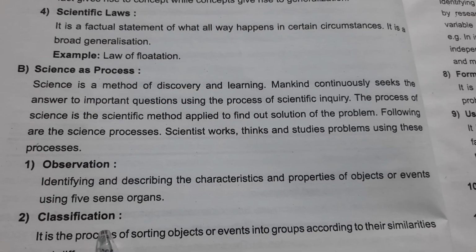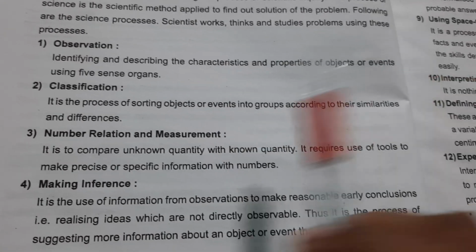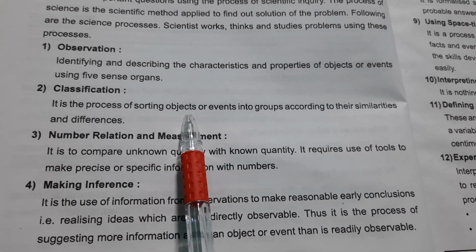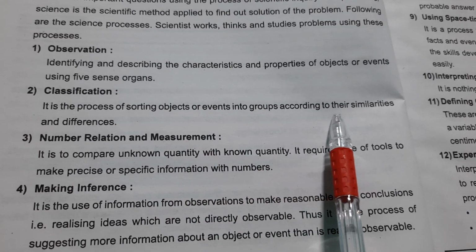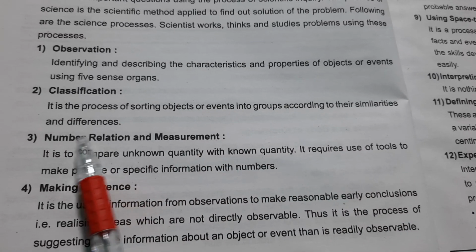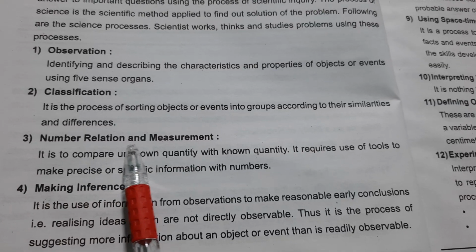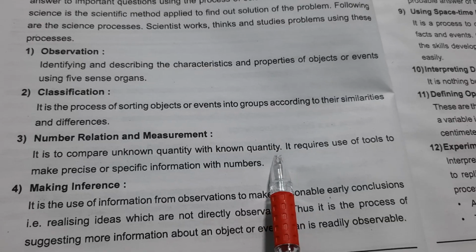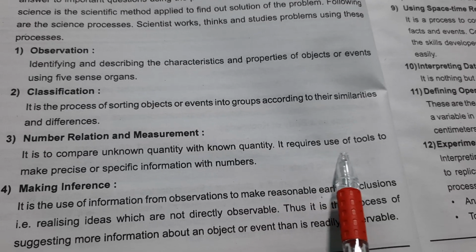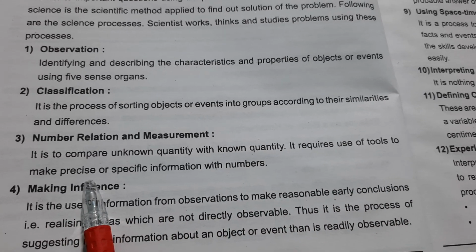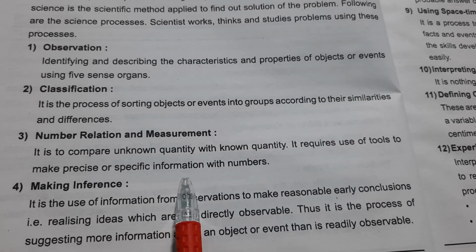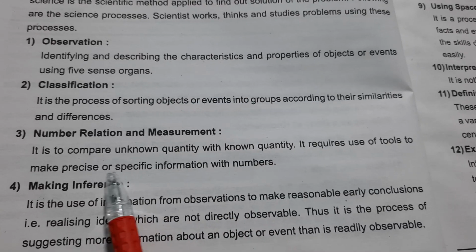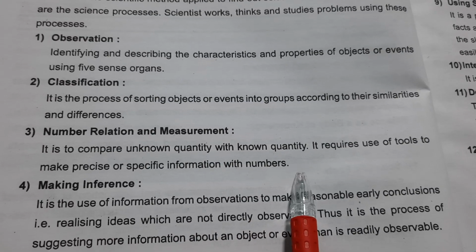Next we have classification. It is the process of sorting objects or events into groups according to their similarities and differences. Third is number relation and measurement. It is to compare an unknown quantity with a known quantity. It requires the use of tools to make specific information with numbers.